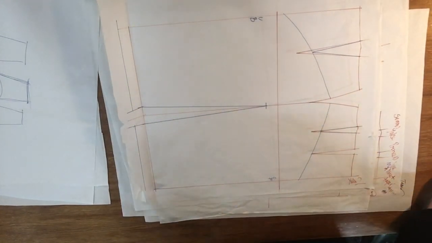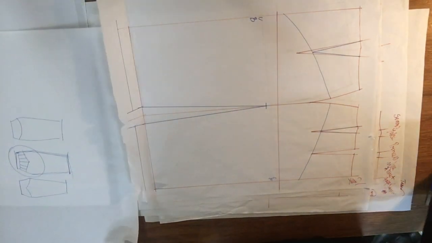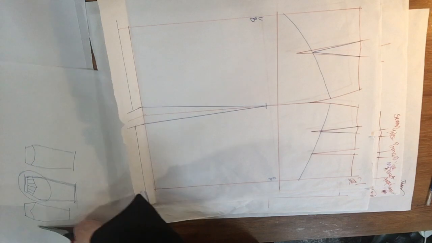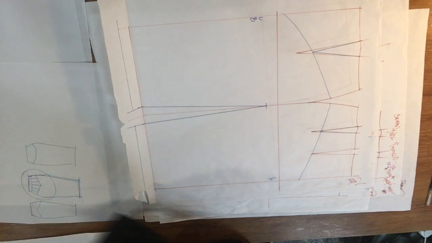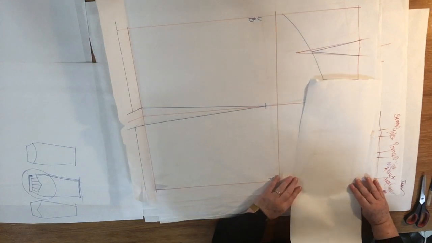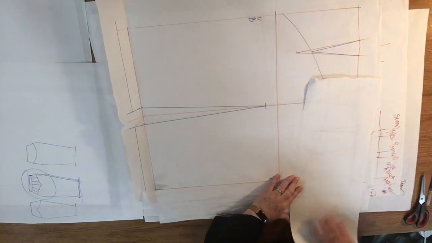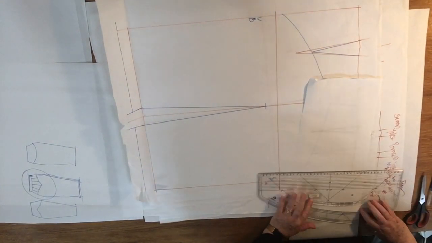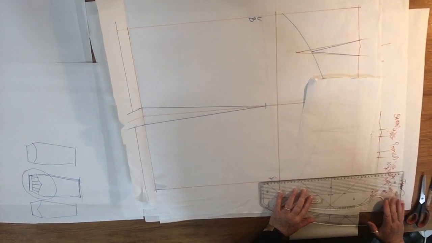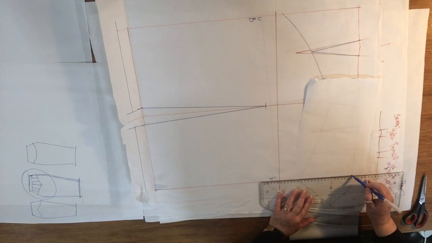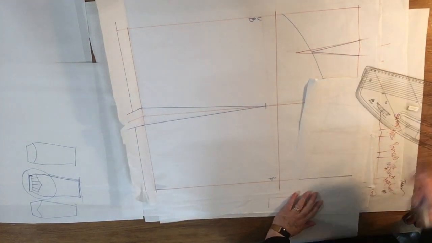Okay, so that's the workings of the yoke. Now we need to make it become a pattern. Okay, so I have a piece of paper here. Because this is the front, and you'll note that in the drawing I made of this, it didn't have a seam down the front, so the pattern will be made on the fold. I'm tracing up the centre front.